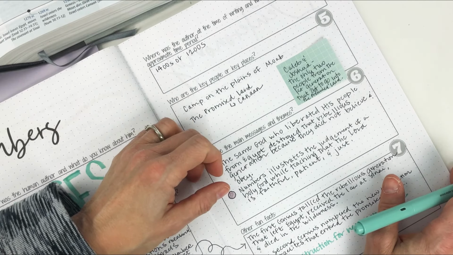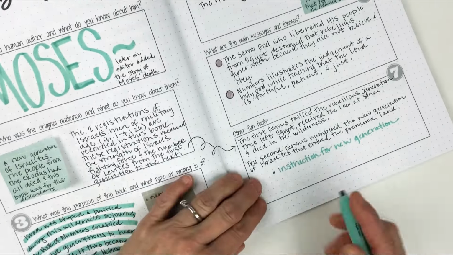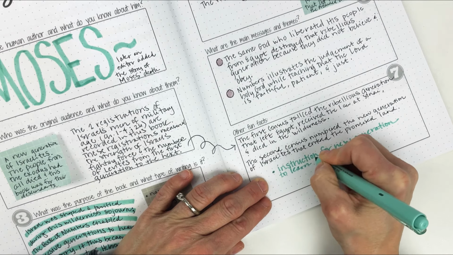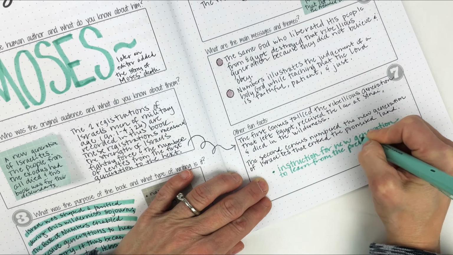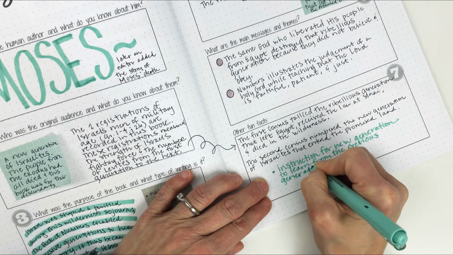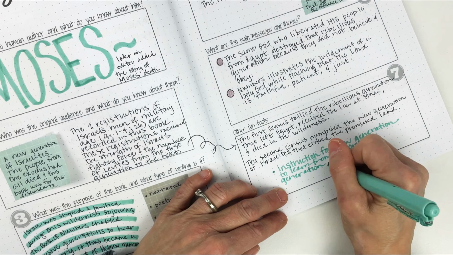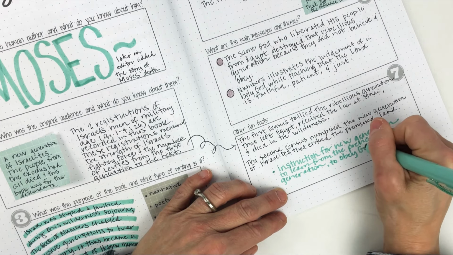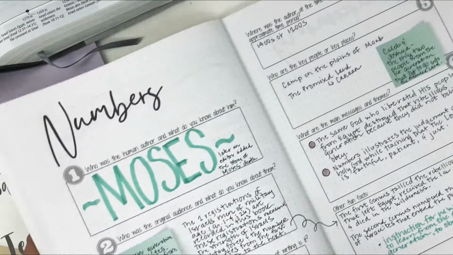Numbers illustrates the judgment. Israel struggled with God, disobeyed. Instruction for the new generation to learn from the old. I'm just going to make this up. To learn from, I'm going to put the previous generation. Instruction for the new generation to learn from the previous generation, to obey God. Okay, I don't mind that. I may come back in another day.